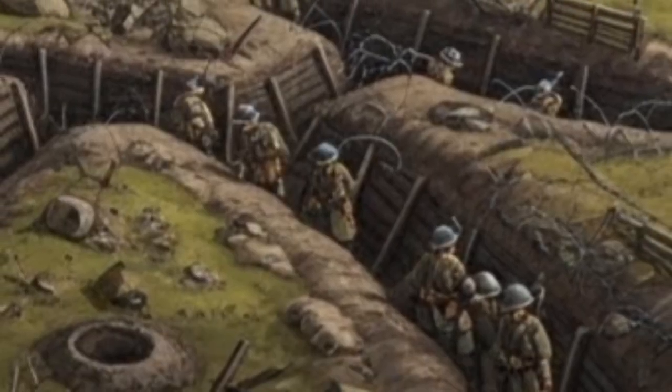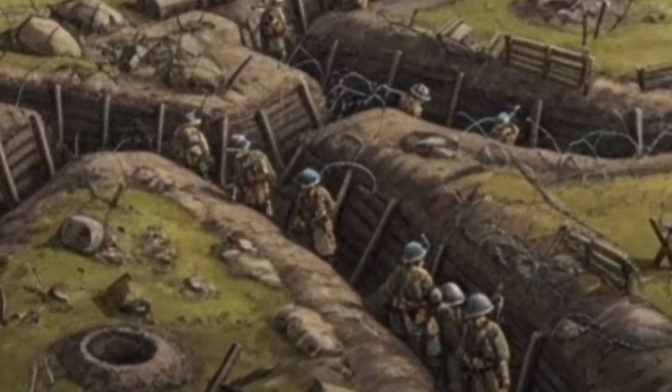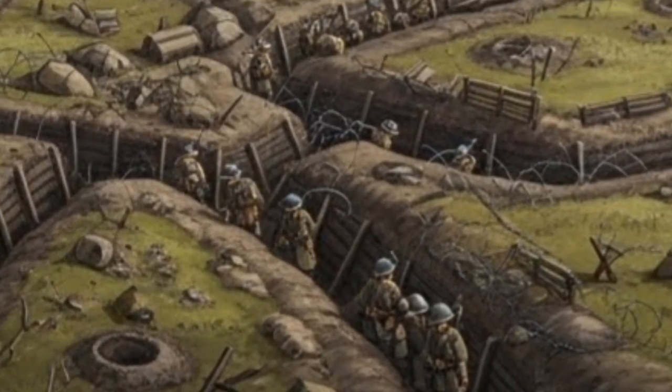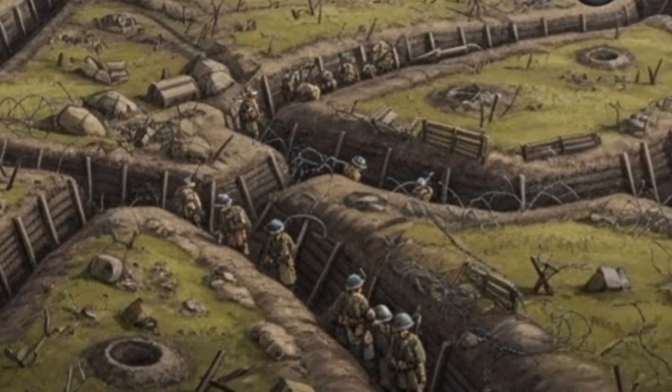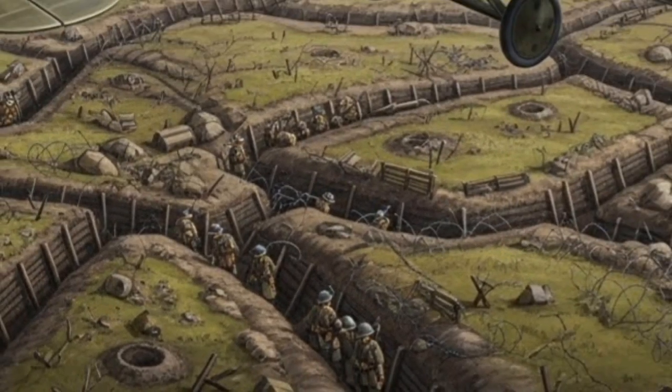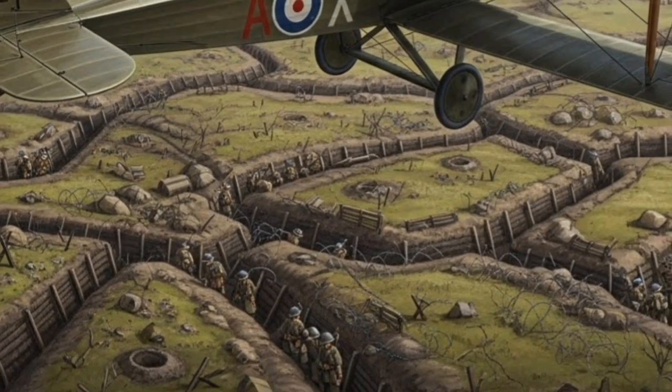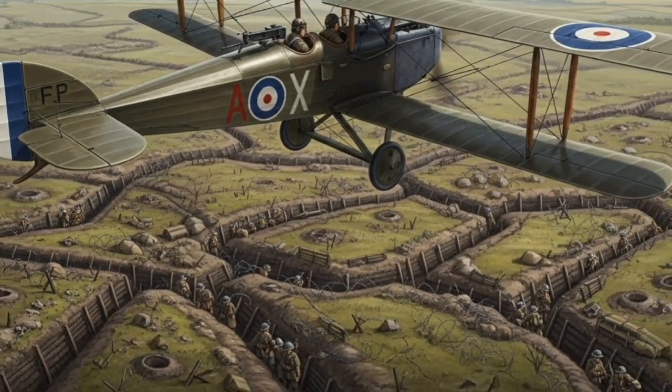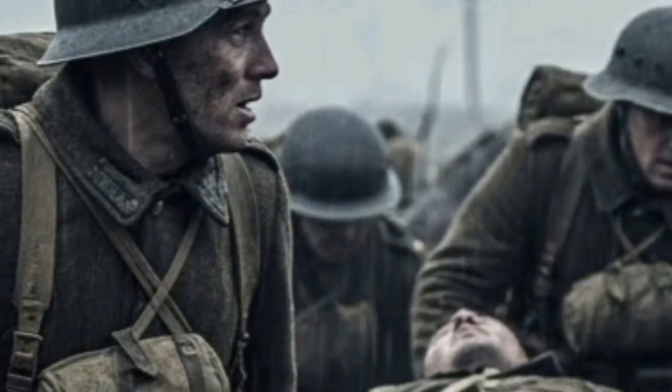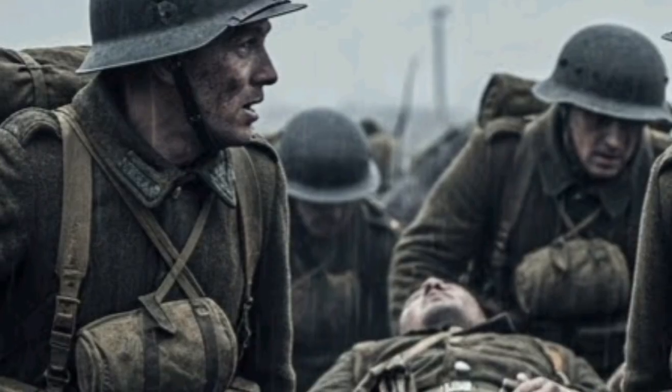Poison gas, airplanes for reconnaissance, and improved artillery coordination forced generals to rethink traditional strategies. The war became a deadly combination of attrition and technological innovation. The human cost was immense.